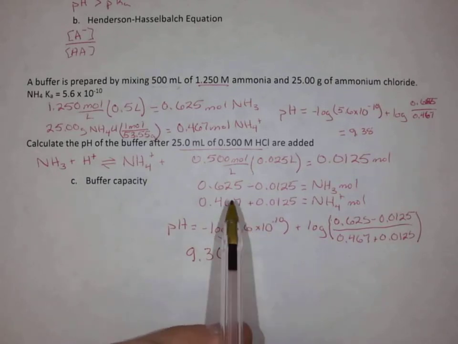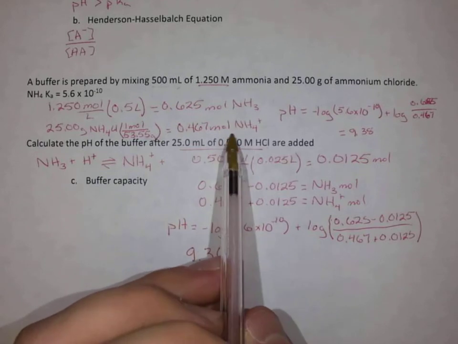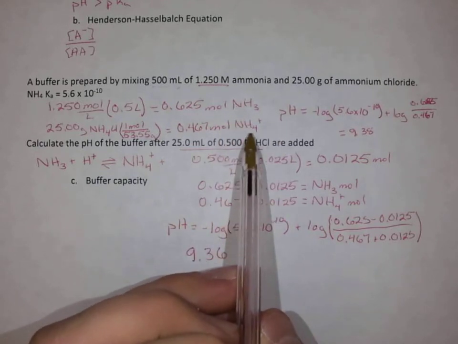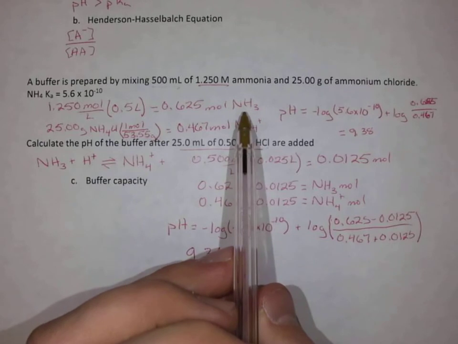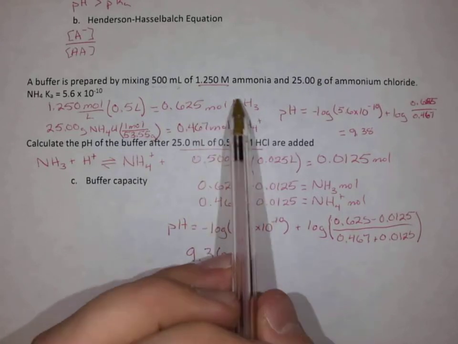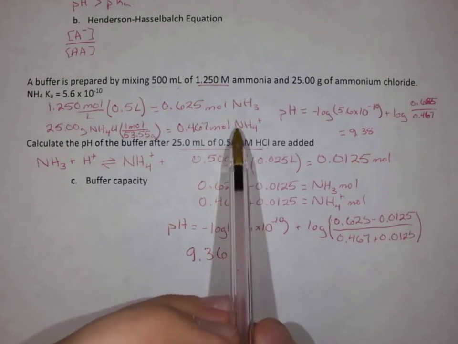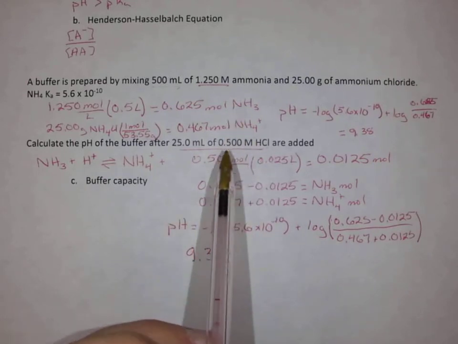So at the moment, we had more of the NH3, which would be our conjugate base, than our conjugate acid. We had more of that base, so it's going to be less sensitive. We have a greater capacity, less sensitive to the acid compared to base. Our pH would change more if we had added more strong base here, okay?